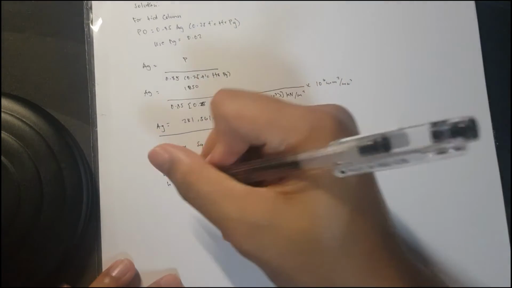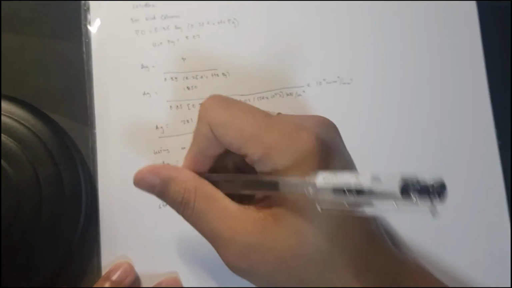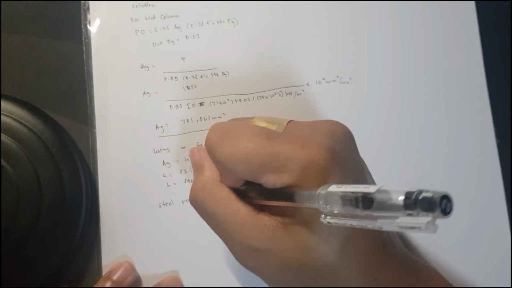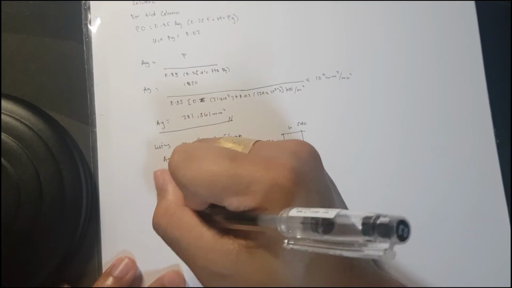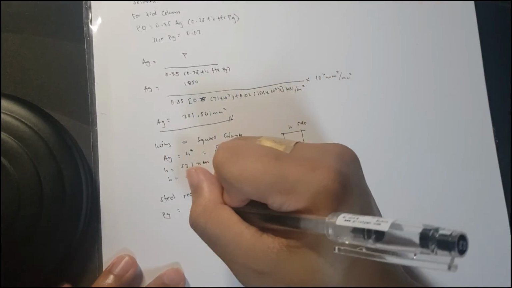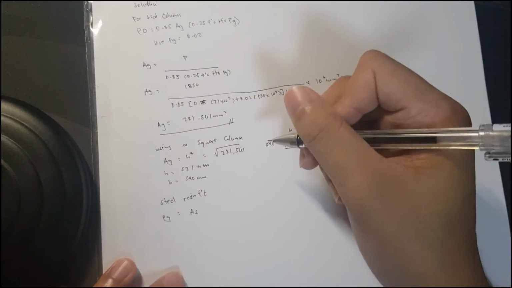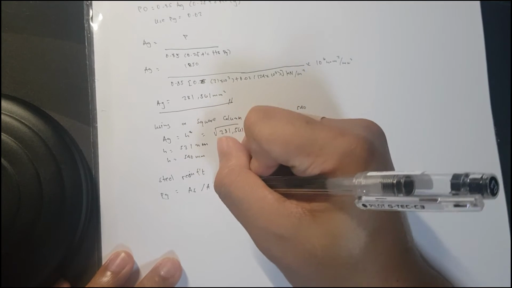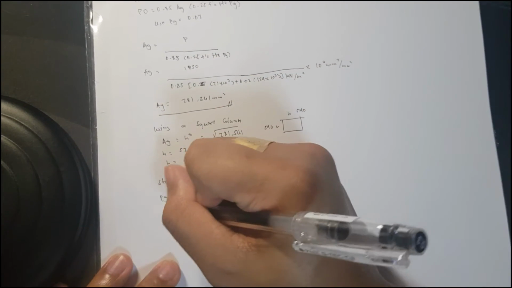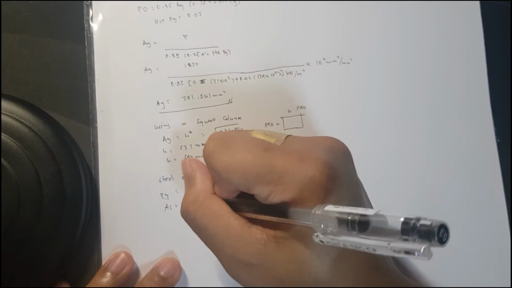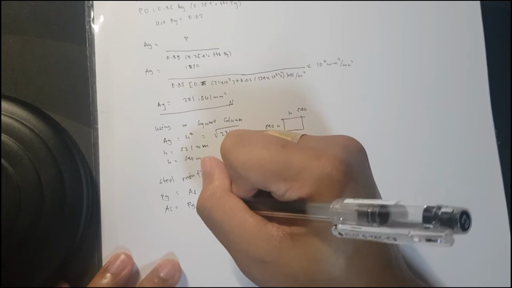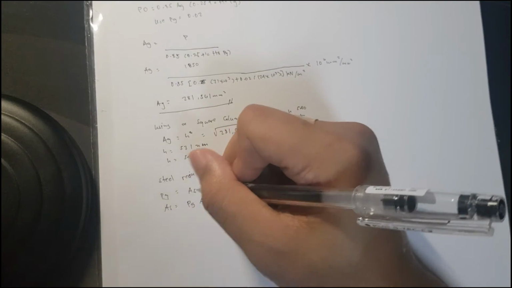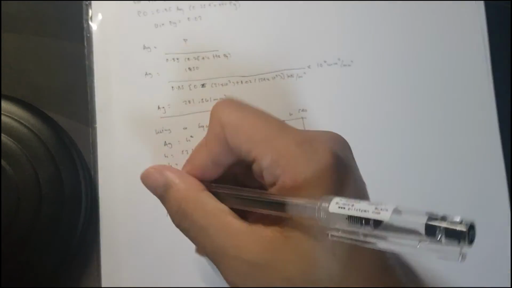Then for steel reinforcement, yung rho g natin is equals to As, area of steel, divide gross section area. So hinahanap natin yung area of steel natin. Kasi dapat As equals rho g times gross section area.